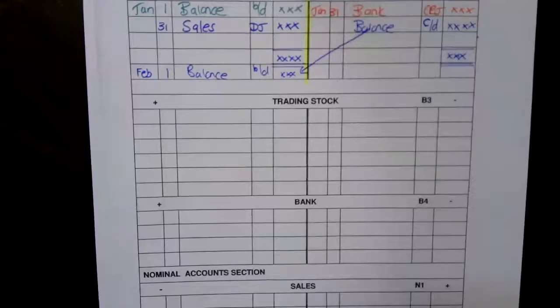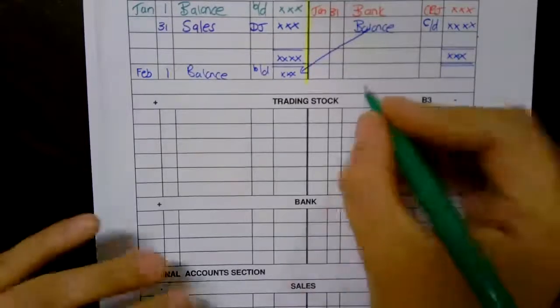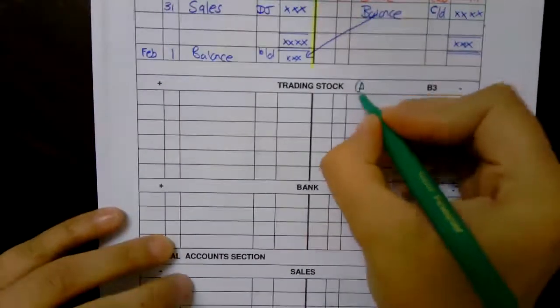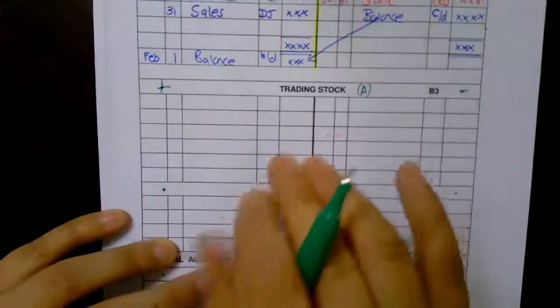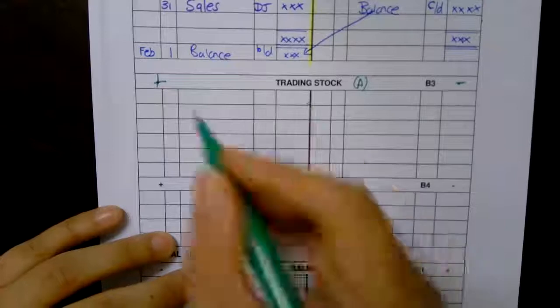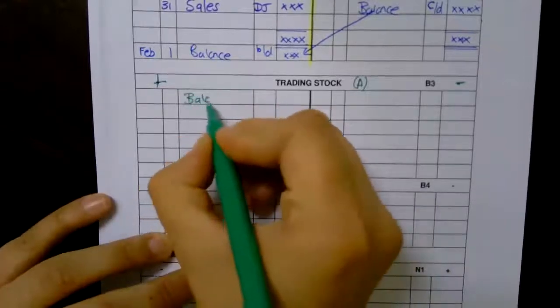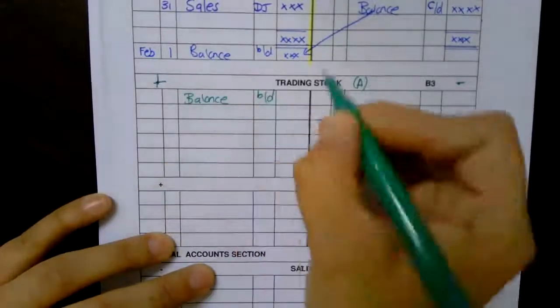Okay, now let us look at the trading stock account. As we know, trading stock is an asset, debit plus, credit minus. Now let us quickly look at this. Trading stock will always have its balance brought down on the debit side.